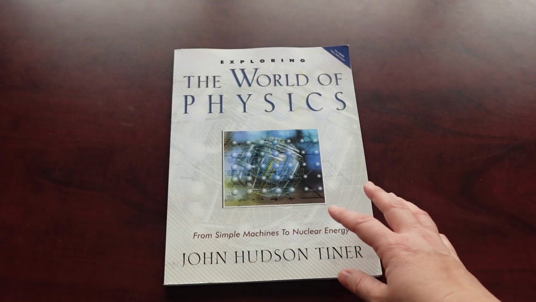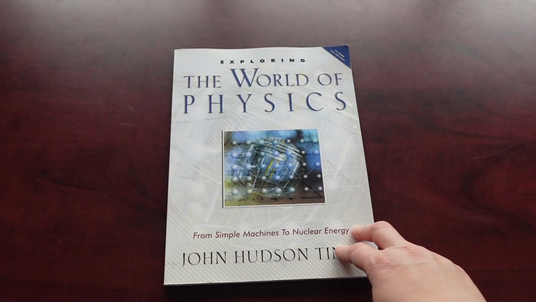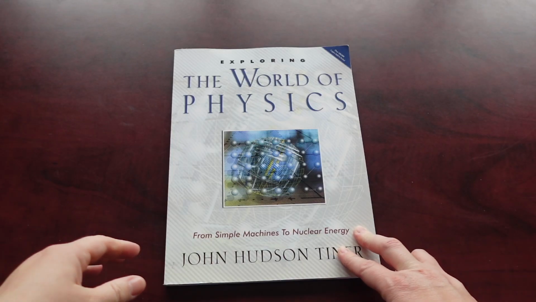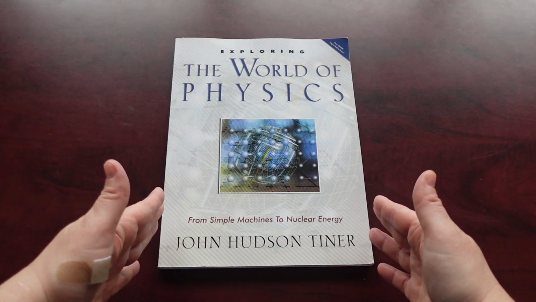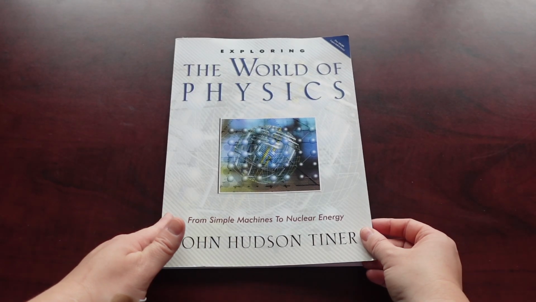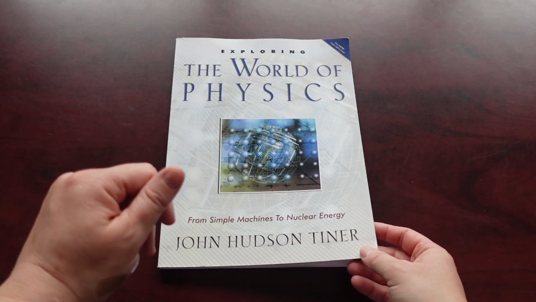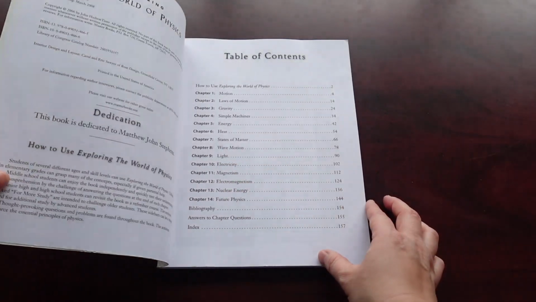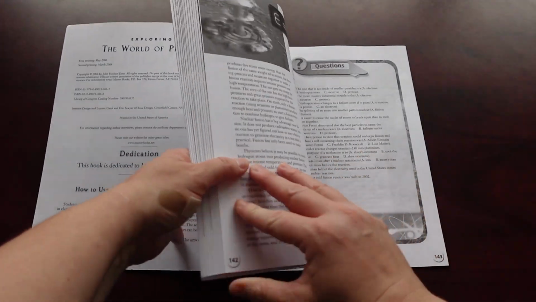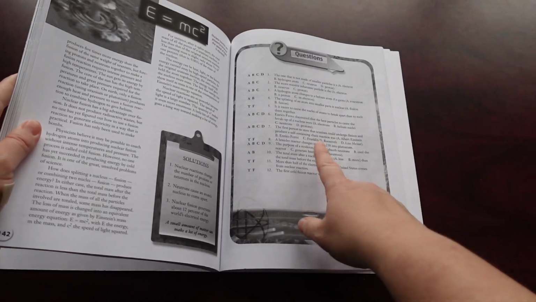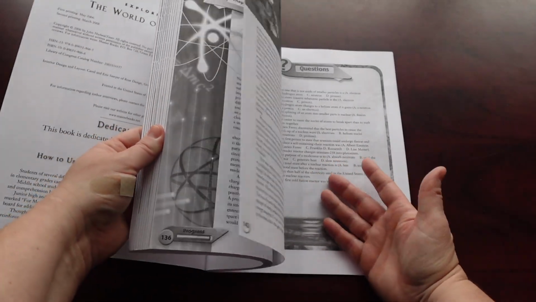And then finally this one. This is one that I know is included in the workbook. I wouldn't call it a spine because they don't use a spine, but this one is one of the major books. So The World of Physics, or Exploring the World of Physics by John Hudson Tinner. And this one has questions in it as well. So at the end of each chapter, there's these questions.